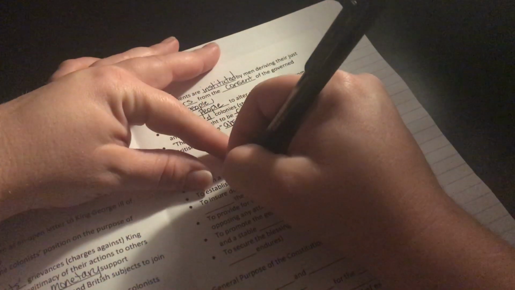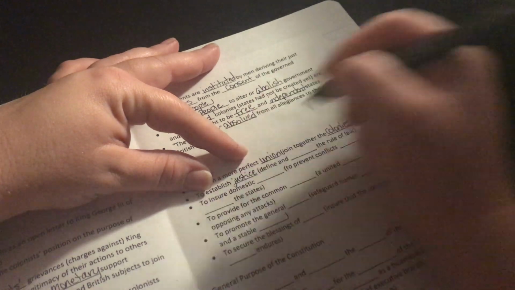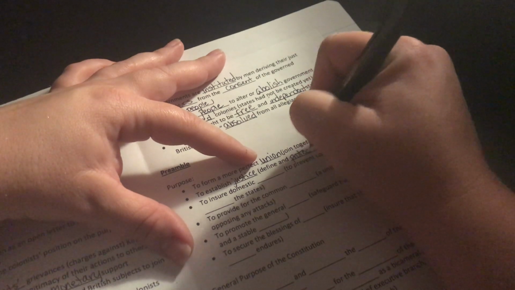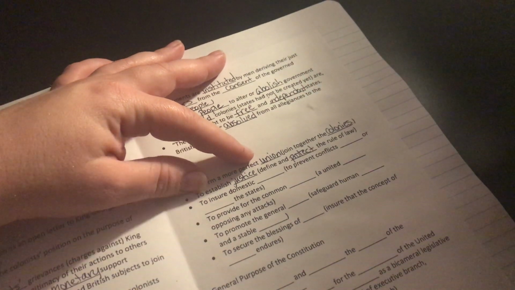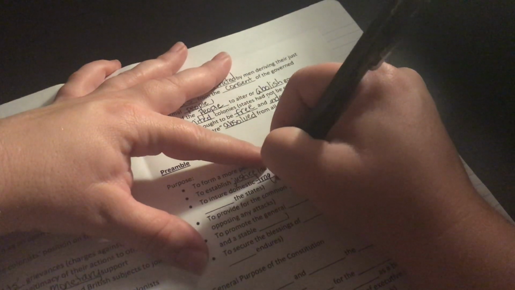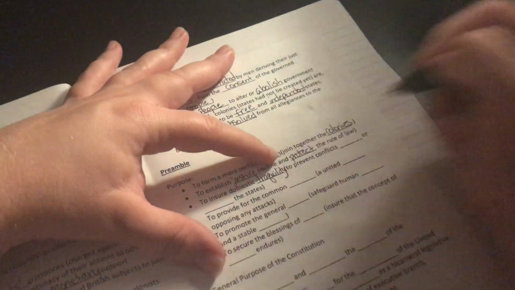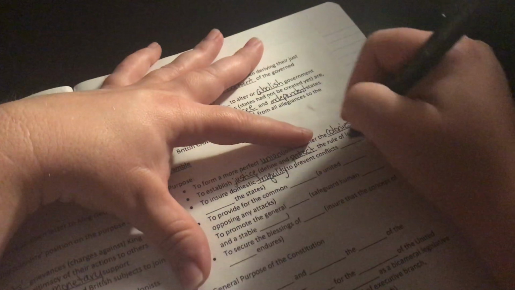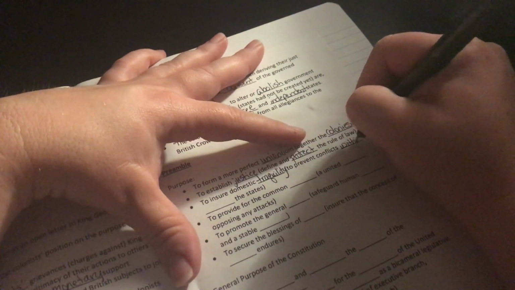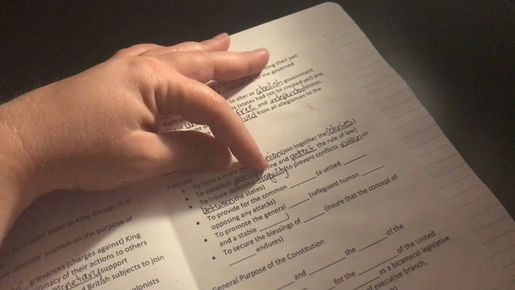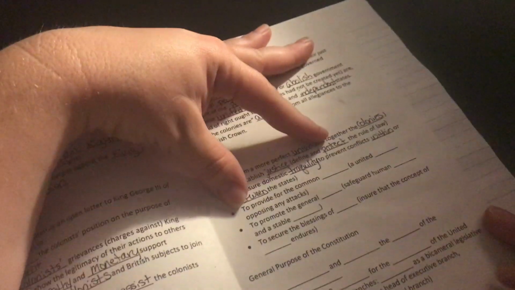Okay, to establish justice or define and protect the rule of law. Okay, to ensure domestic tranquility. And that just means it being a happy place. To prevent conflicts within or between states. So tranquility just means that it's tranquil, it's peaceful, it's a nice place to be.